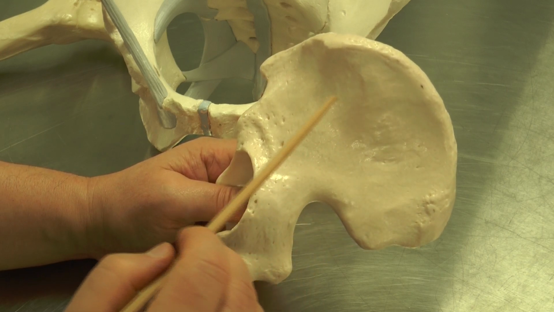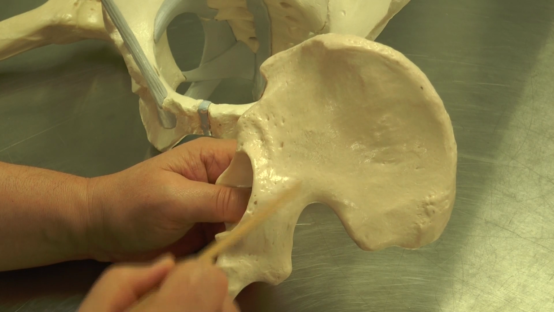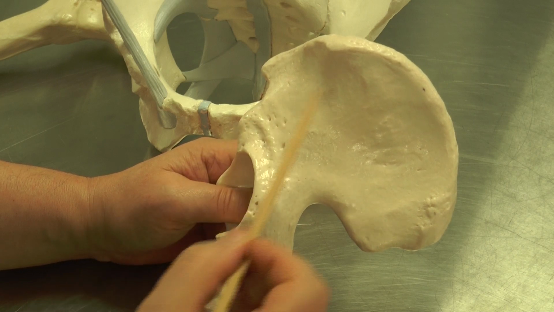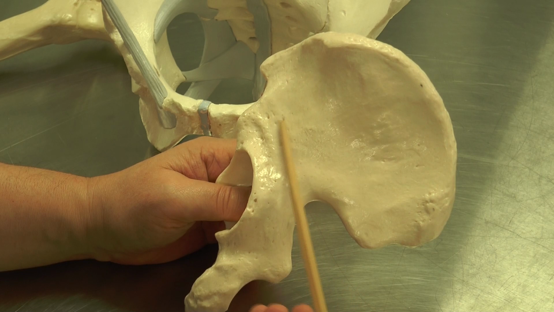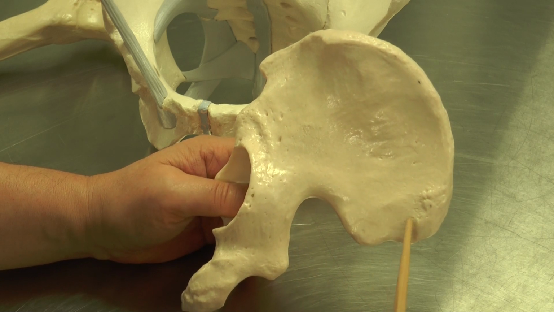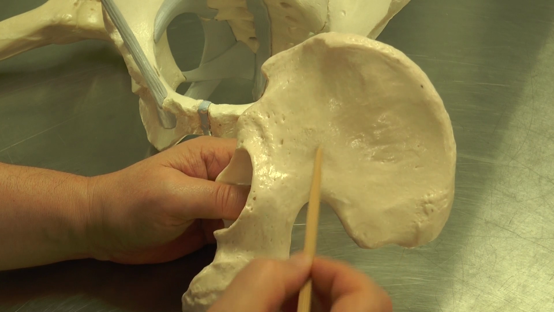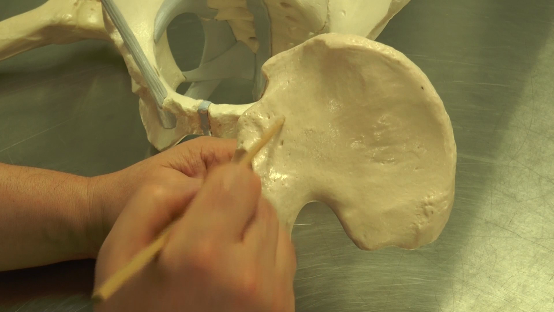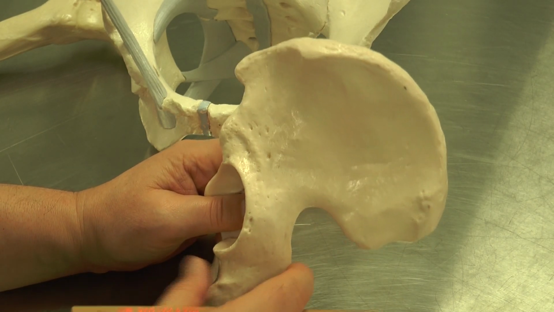The area between the inferior gluteal line and the anterior gluteal line is the attachment of the gluteus minimus muscle. So we have the gluteus maximus, gluteus medius, and gluteus minimus. These are basically the buttock muscles at the back.